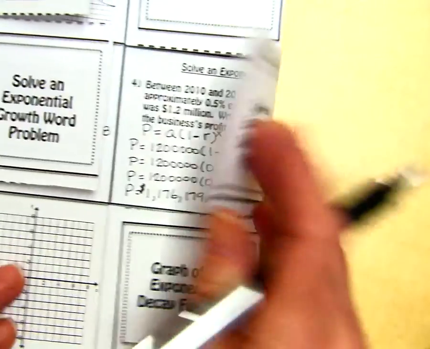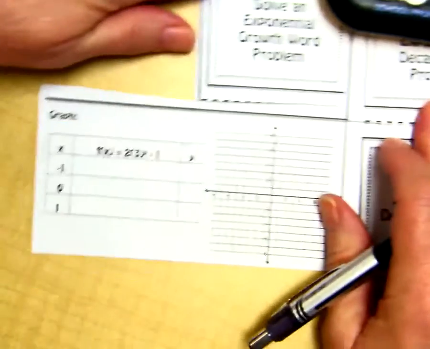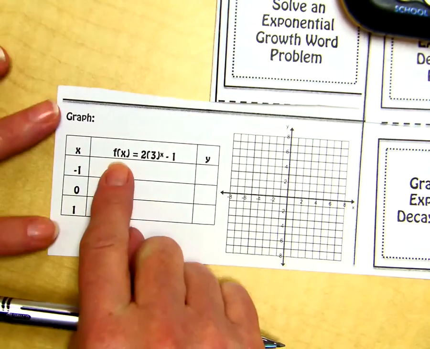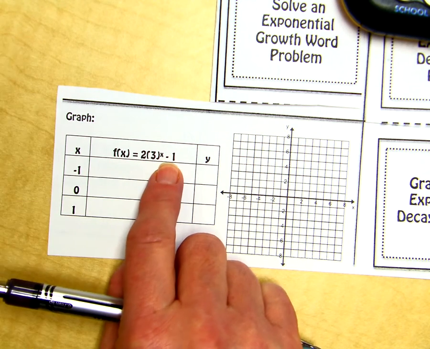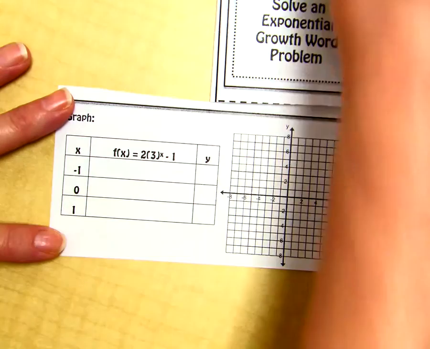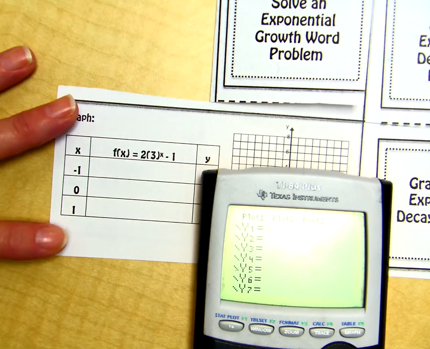Okay, now we're going to look at 2 cases of graphing. So what we have here is f of x equals 2 times 3 raised to the x power, all subtracting 1. So we'll go ahead and go to y equals. We'll let the calculator do this work for us. 2 times 3 raised to the x power, and then I need to get out of the exponent and subtract 1.